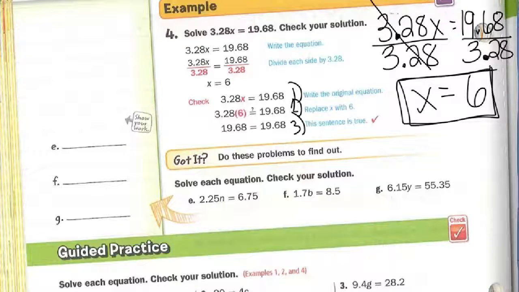I would like you to please solve these last 3 problems, and by the last 3 I mean E, F, and G. And I'd like you to follow the instructions: solve each equation and check your solution. If you need to add another page, go ahead and do that to show all of your work.